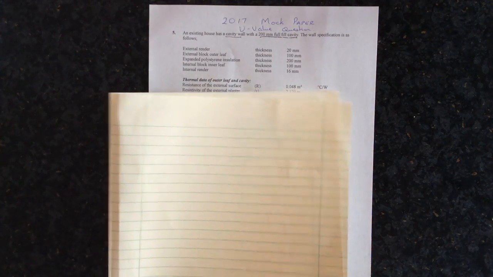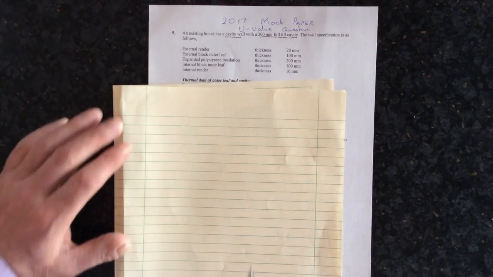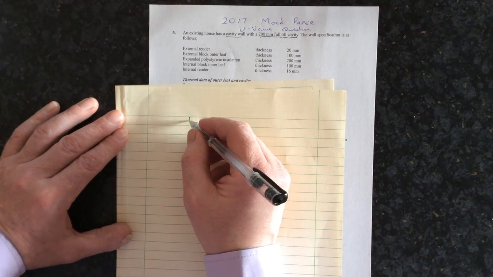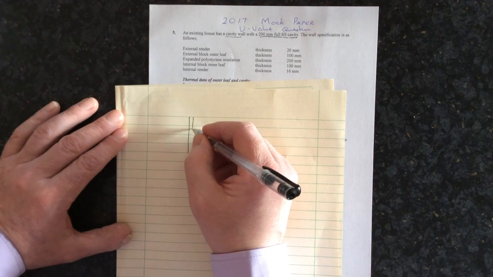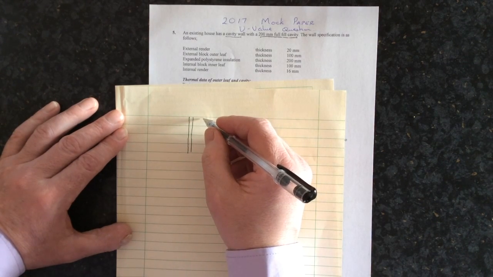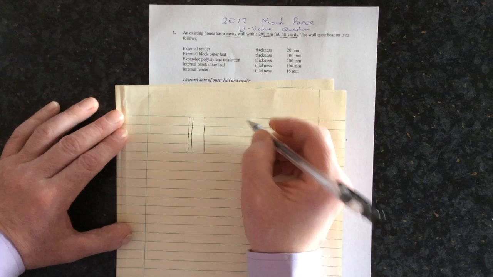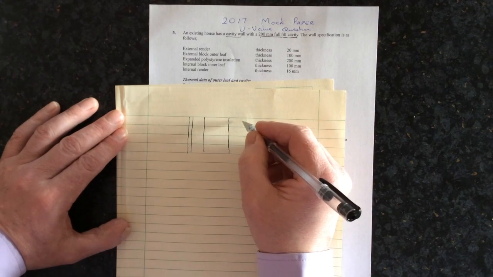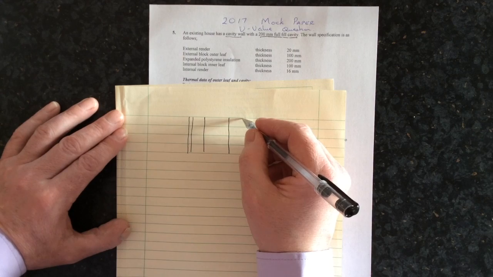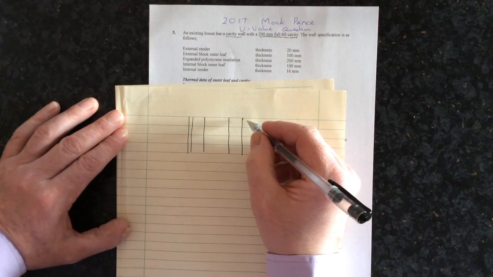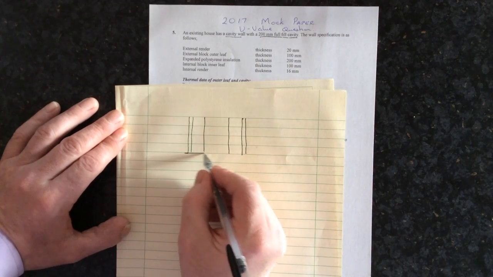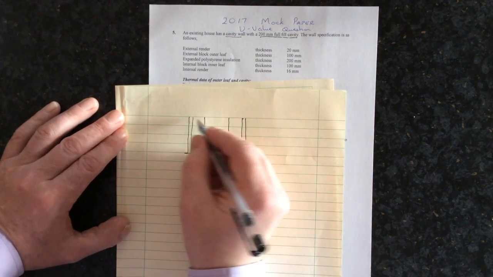So to begin, if you're not 100% sure what the sketch looks like, or what the actual detail looks like, draw a quick sketch. So you have your external render, you have your external block, you have a 200mm cavity filled with insulation, you have a 100mm inner leaf, and you have 16mm of internal plaster.